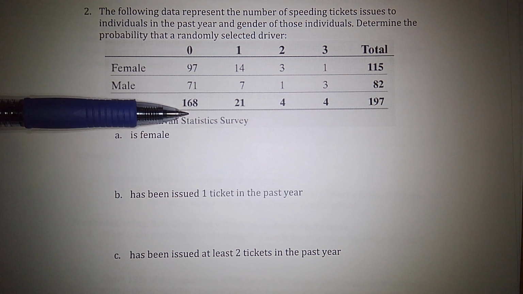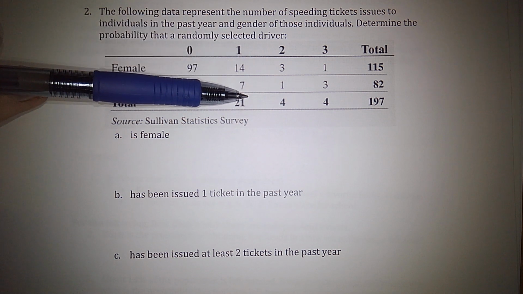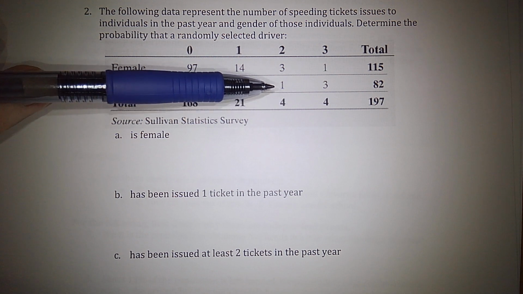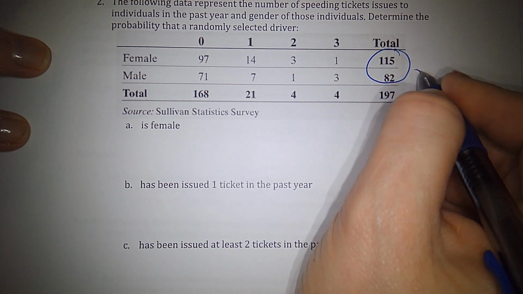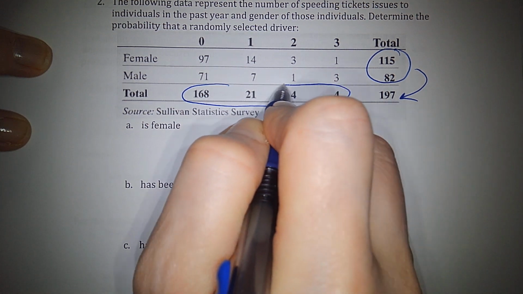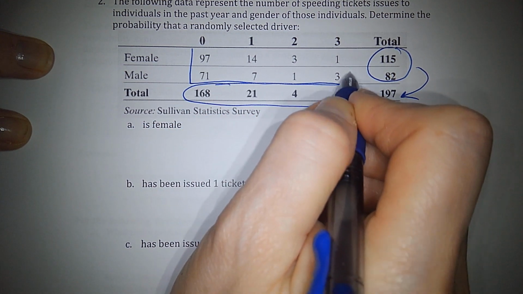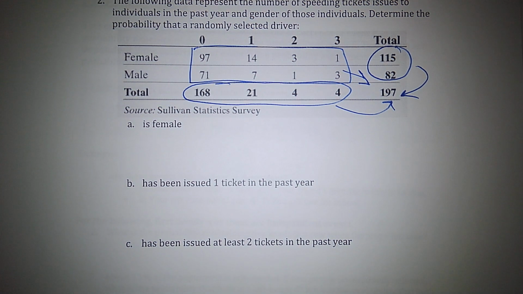I could also add the columns. This tells me the total number of people that were pulled over that did not receive a ticket, the total number of people pulled over that received 1 ticket, 2 tickets, 3 tickets. What you're going to notice about this table is that these 2 numbers over here will add up to 197. These totals down here will add up to 197. Also, these numbers up here will also add up to 197. So when you're constructing a table, always make sure that those 3 sections of the table all add up to the total.